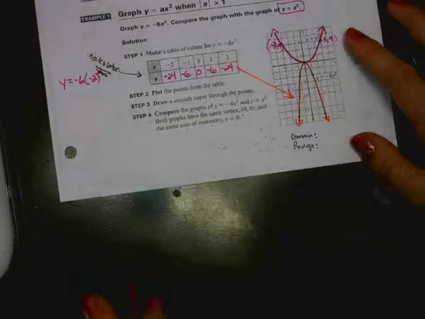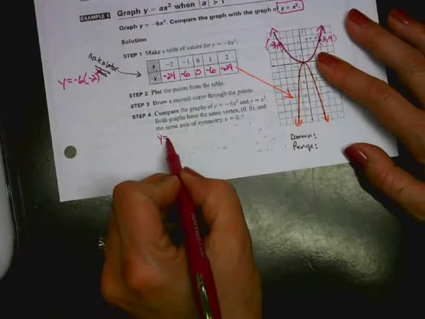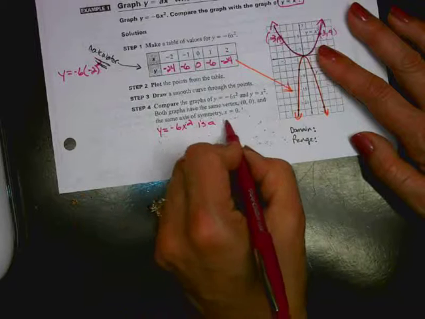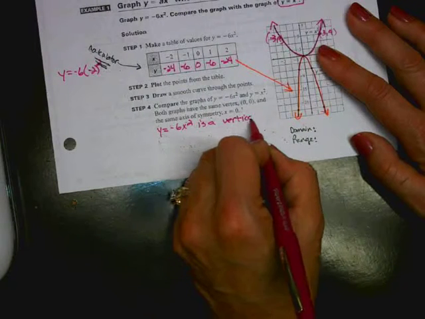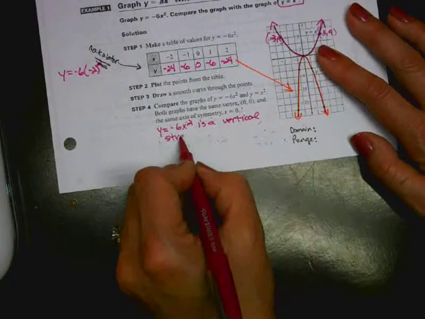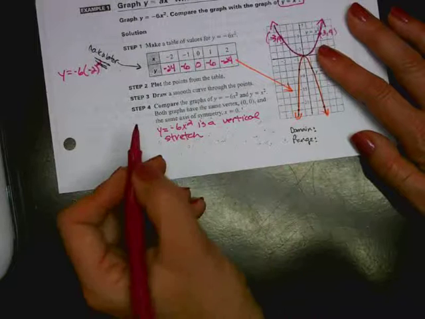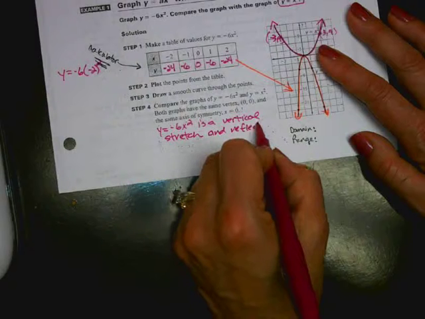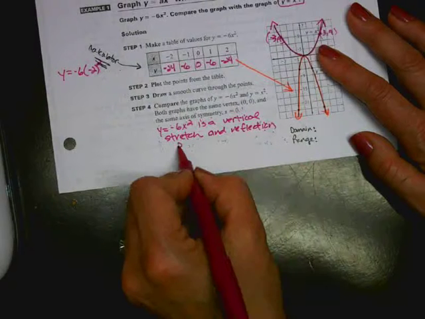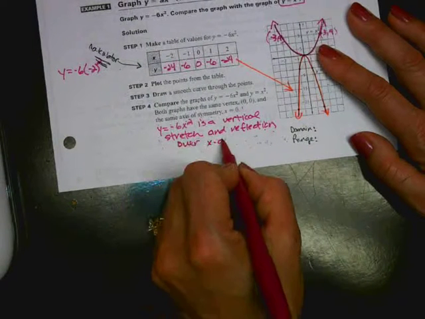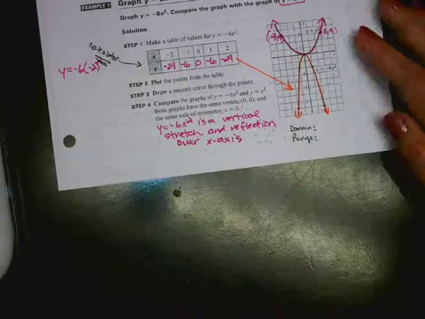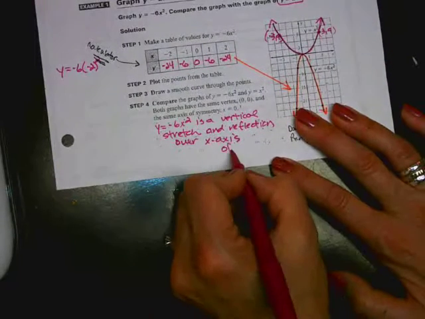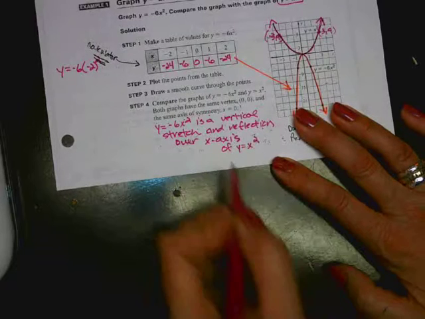And you also would say y equals negative 6x squared is a vertical stretch and reflection over the x-axis of y equals x squared.